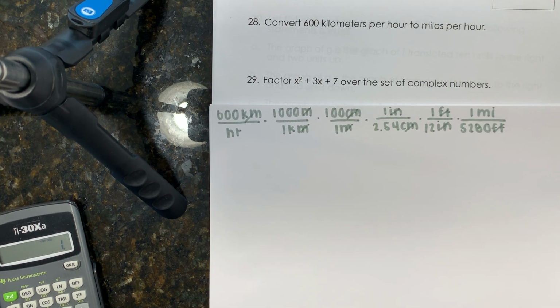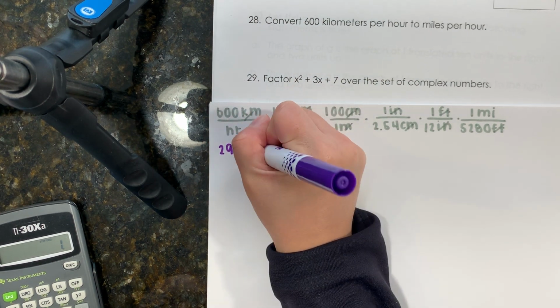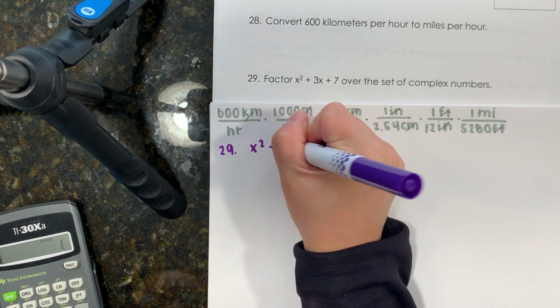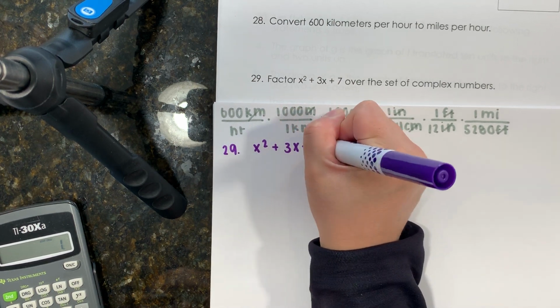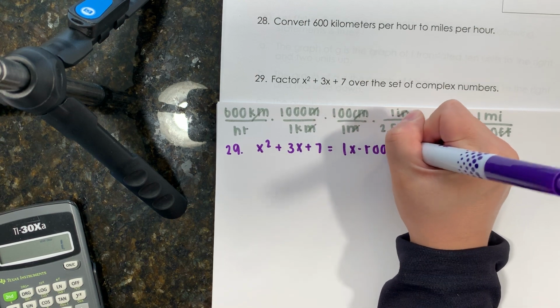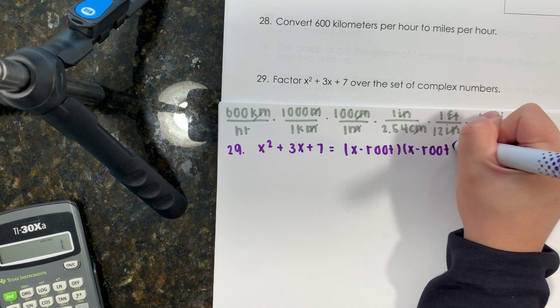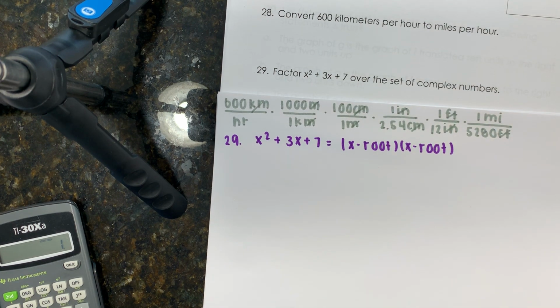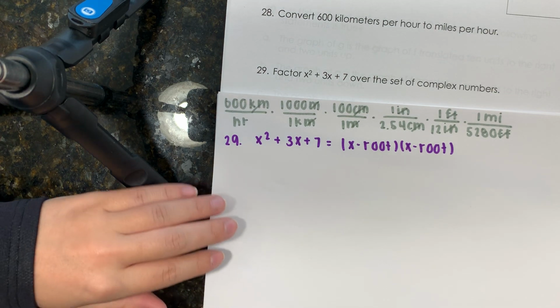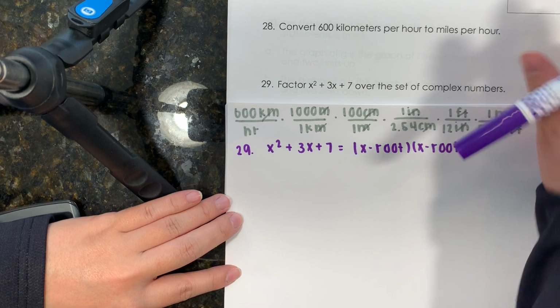Number 29, the first thing that we have to do for this problem is that our result is actually something that we want to look like a factored equation, which would look like this: x minus root times x minus root. That means that I would need to go through and solve for the roots of this equation. And to do that, you would need to use the quadratic formula. So I'm going to start by solving for my roots.